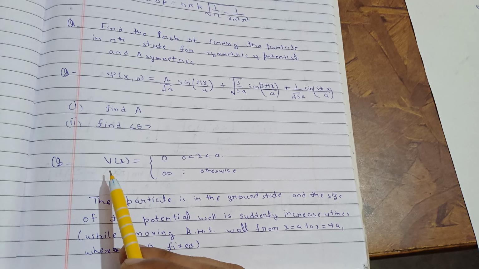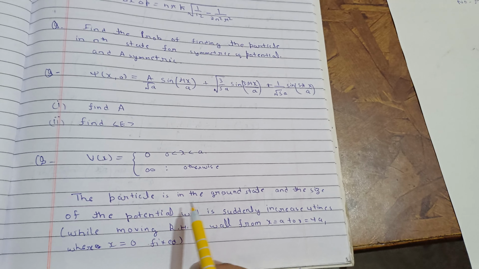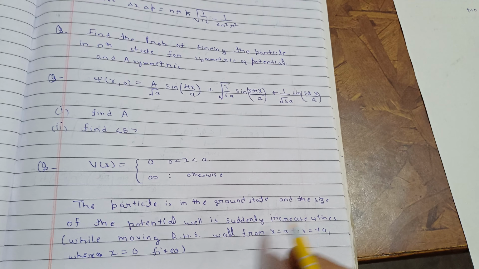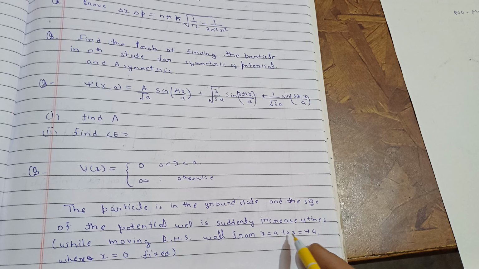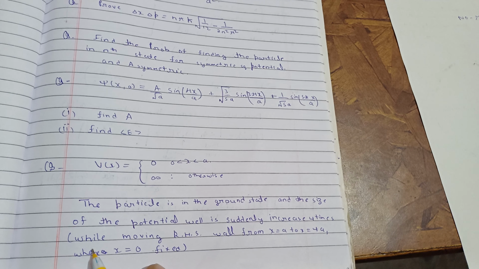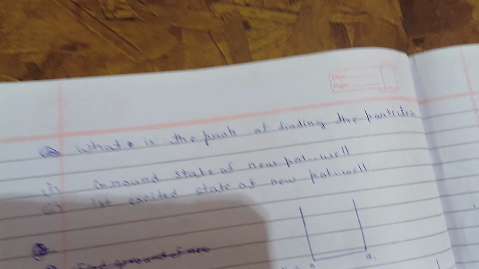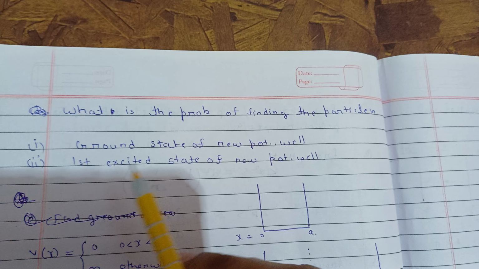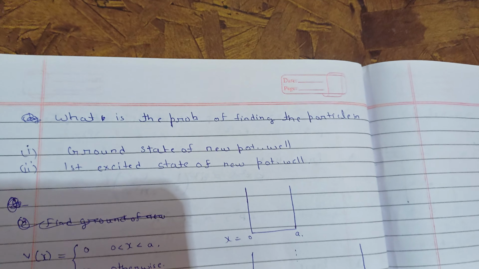And again, the next question is V(x) equal to 0 for x from 0 to a and infinity otherwise. The particle is in the ground state and the size of the potential well is suddenly increased 4 times, while moving the RHS, means right hand side wall, from x equal to a to x equal to 4a, so this will become 4 times, and x equal to 0 is fixed. So you need to find what is the probability of finding the particle in the ground state of the new potential well and the first excited state of the new potential well? So you need to find this probability.